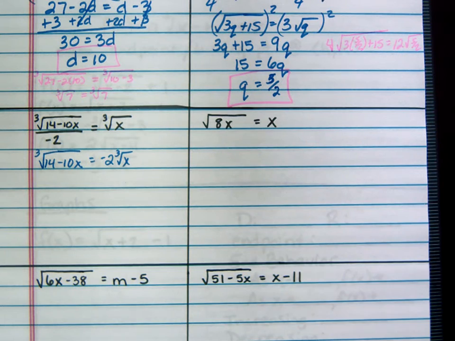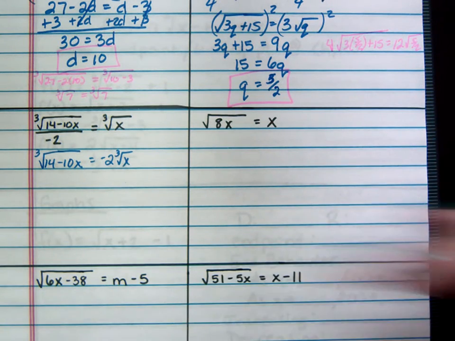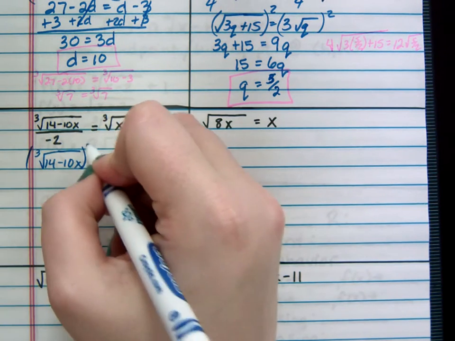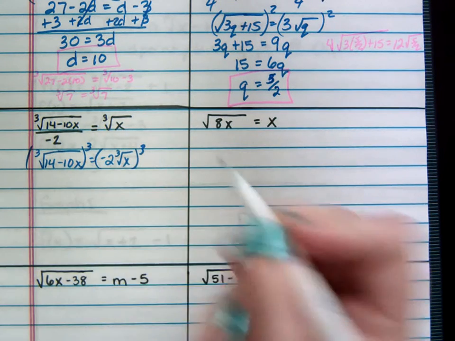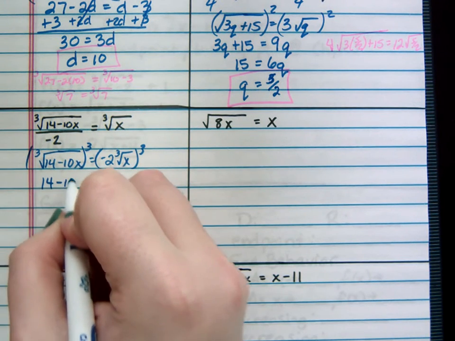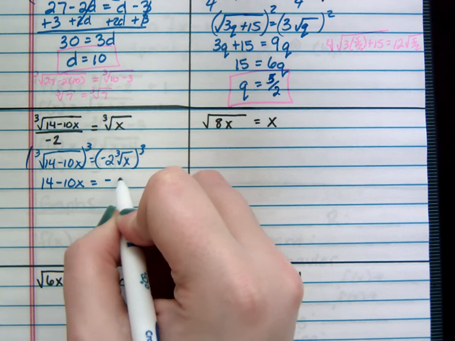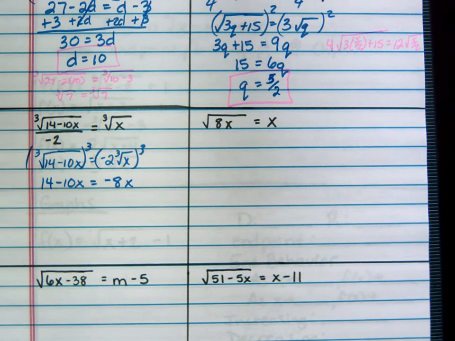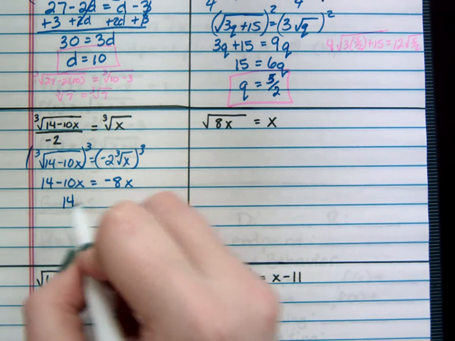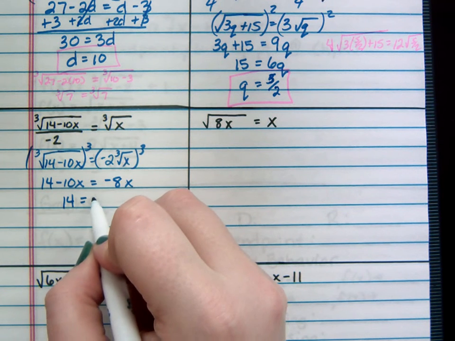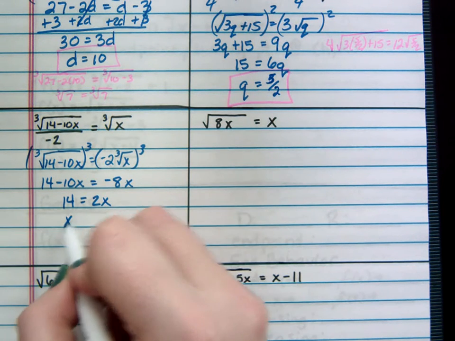Because to me, that makes things a little bit easier with everything on the same line. So now I'm going to cube both sides to get 14 minus 10x is equal to -8x. Add 10x to both sides to get 14 equals 2x, which means x is equal to 7.